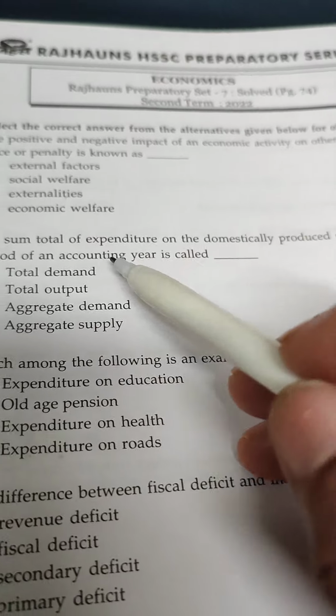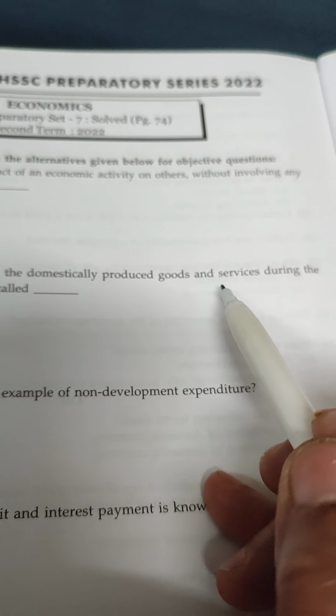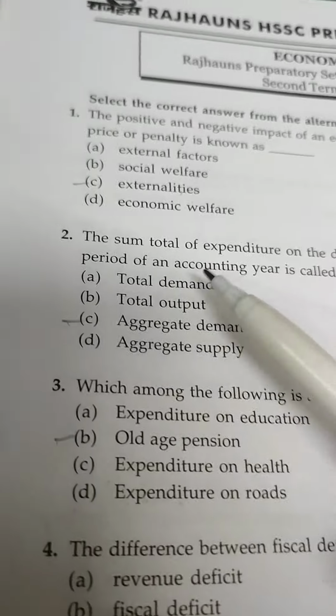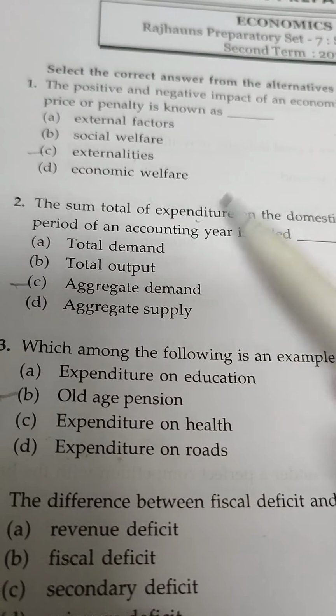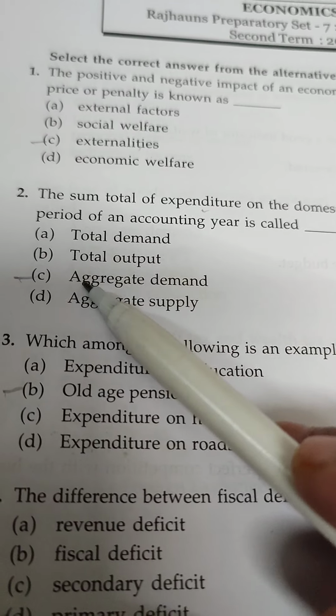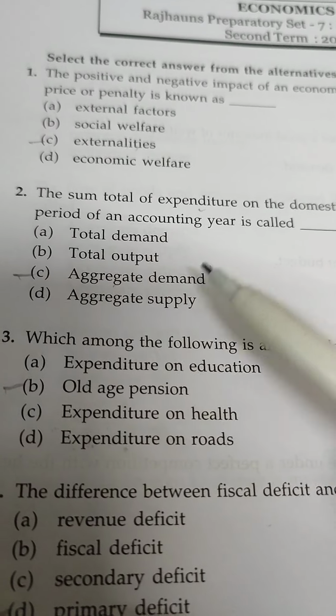The sum total of expenditure on domestically produced goods and services during the period of an accounting year, that is, the total expenditure on domestically produced goods, is called aggregate demand.